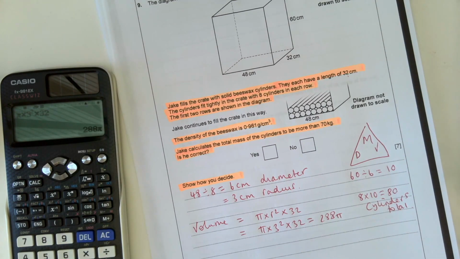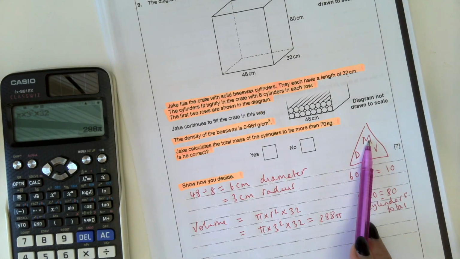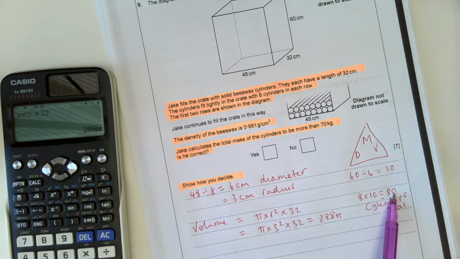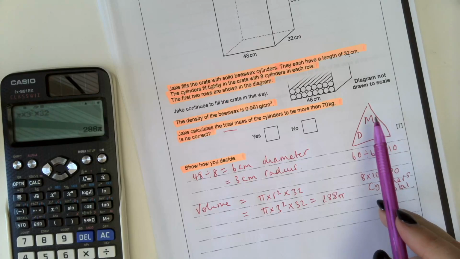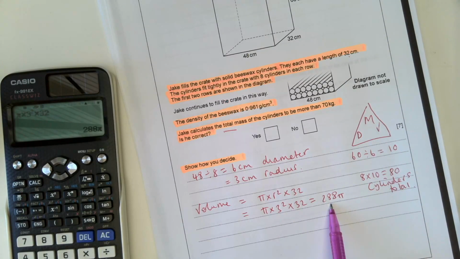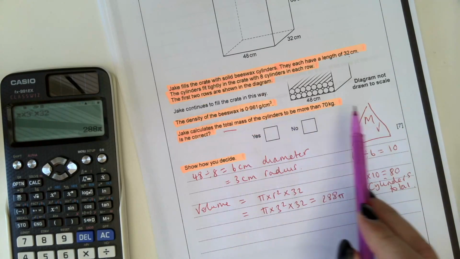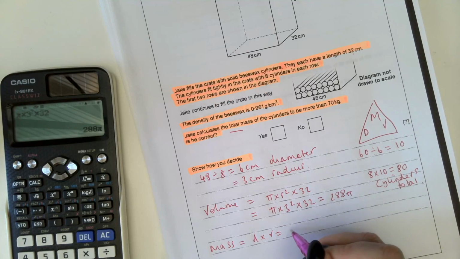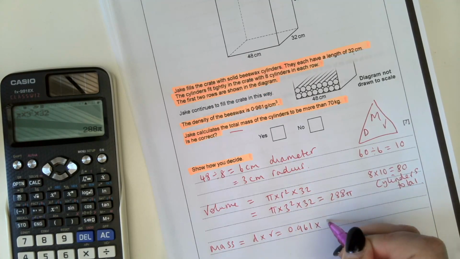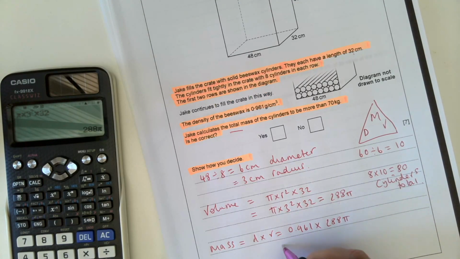Now what we need to double check here first of all is that we work out the mass of 1 cylinder, and then we're going to multiply it by 80, because we're working with the total mass. So for the mass of 1 cylinder, this is the volume of 1, this is the density of 1. So mass is density times volume. So the density is 0.961 and the volume is 288 pi.